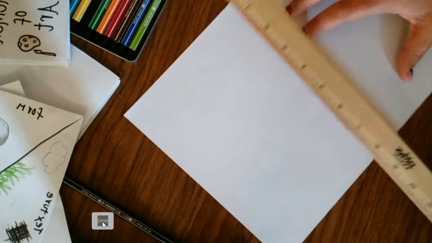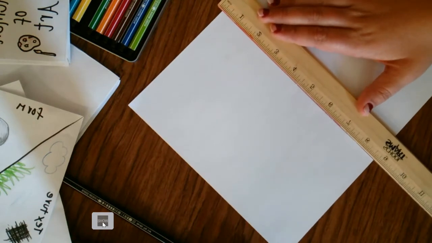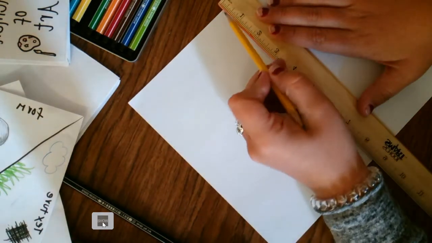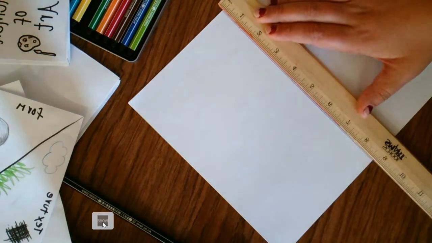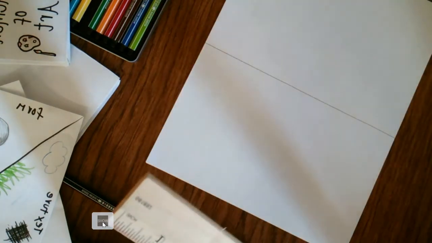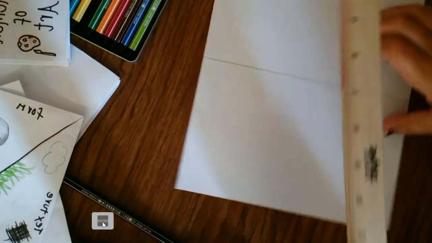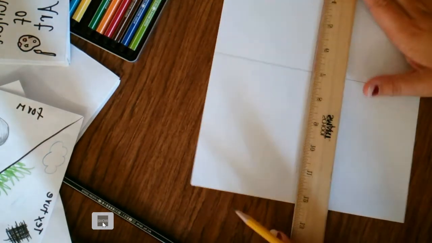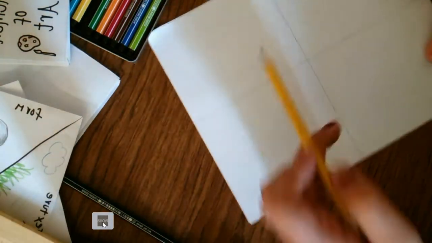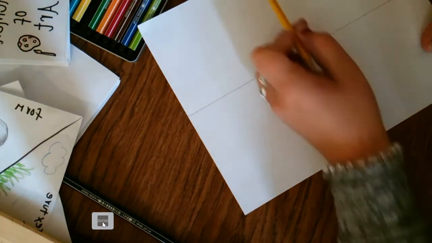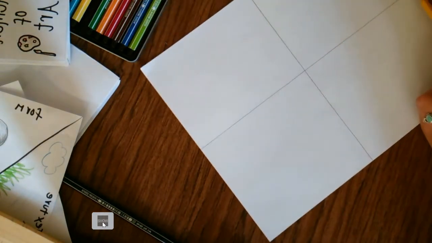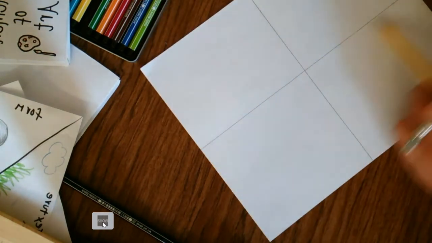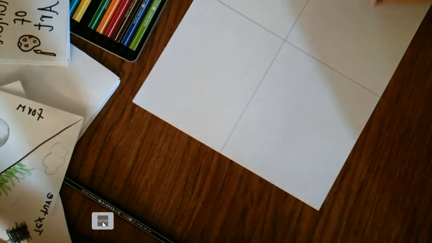You can grab a ruler if you have one. If you don't, that's okay. You're just going to start with a line right down the middle of your paper, just like that. And then you're going to make a line that goes straight across. So one line that will go vertical, hot dog way, and one line that will go horizontal, hamburger way.